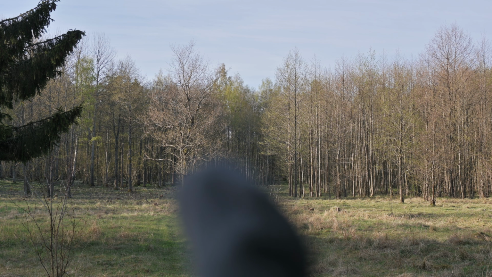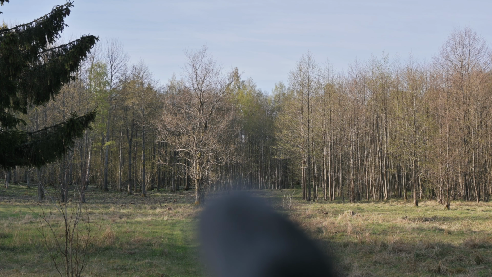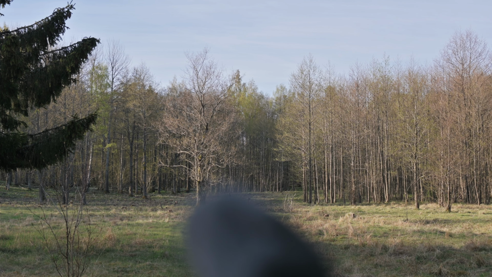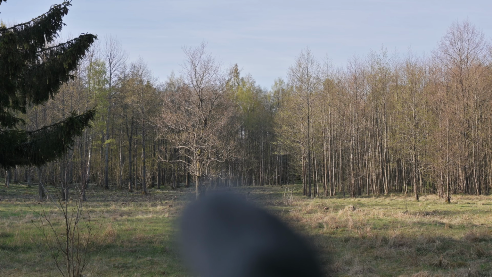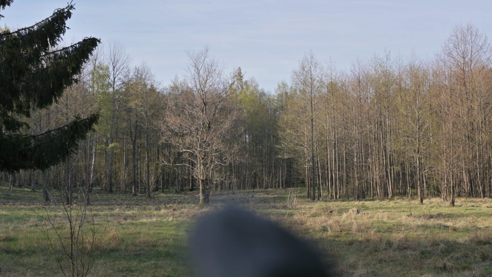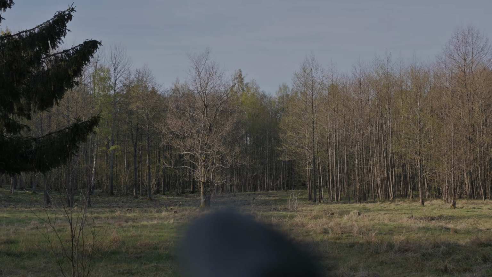That tree over there could be really interesting during autumn. Open by itself. Ooh, give me a lot of fog. It's a nice fall color and that could be a stunning image.